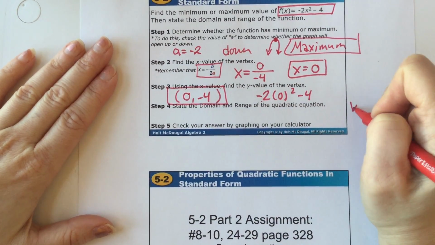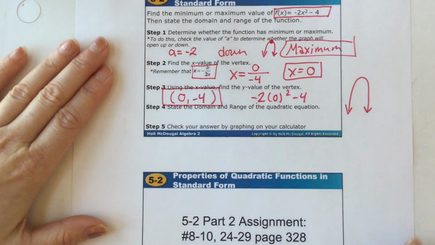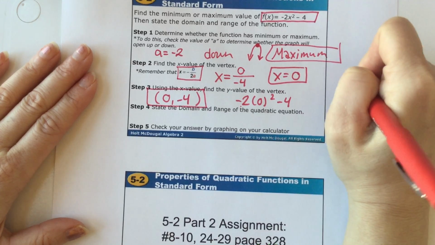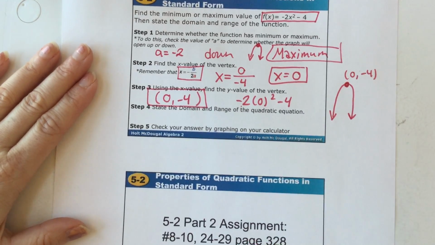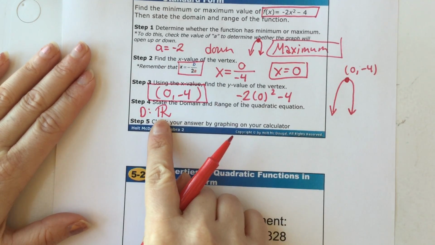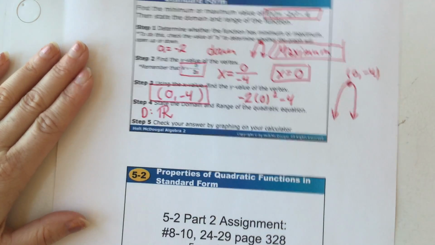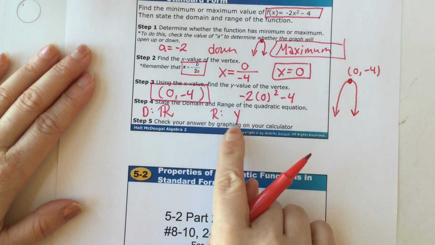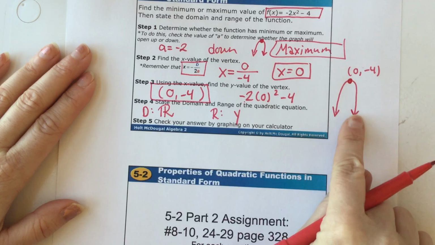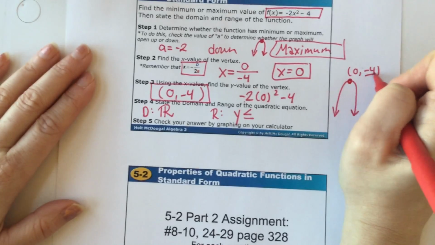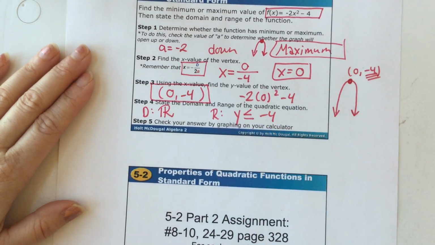So what I have here, because I'm a visual learner, I need to sketch it. I have a parabola that's opening downwards. Its maximum point is located at (0, -4). Your domain is all real numbers. You can either write all real numbers or this funky little symbol that means all real numbers. Your range is always y. Look at the direction the parabola is opening. It's opening down, so it's less than or equal to the y value from the vertex.